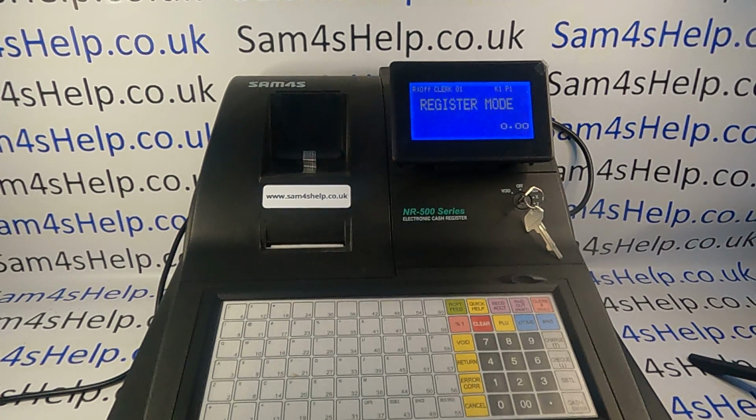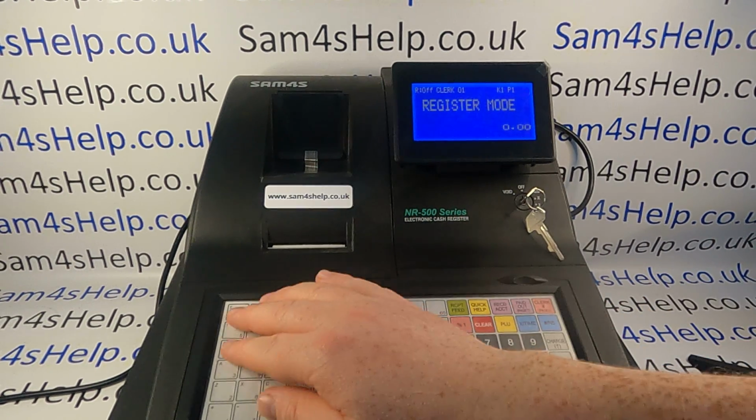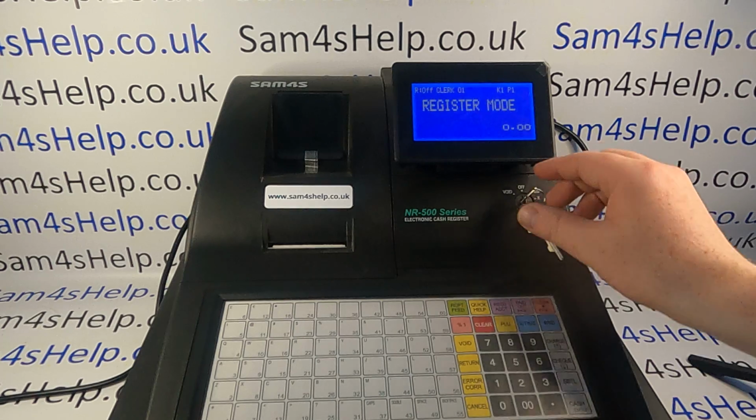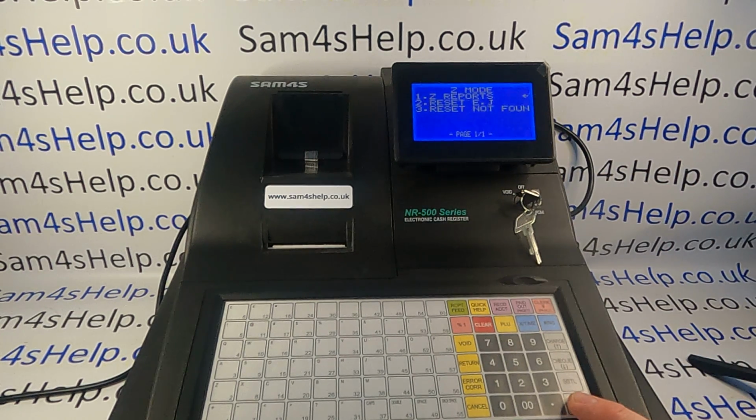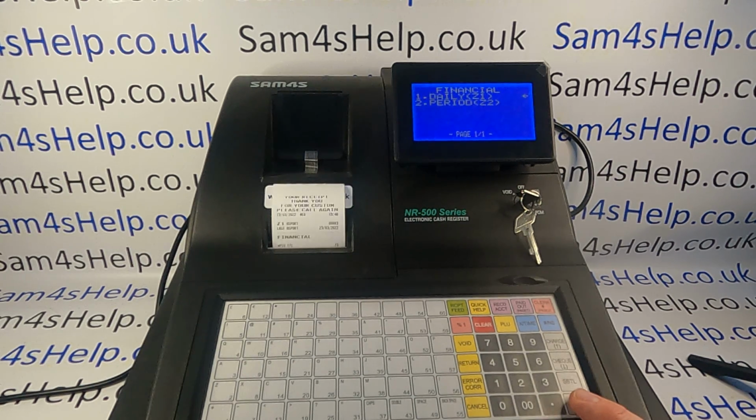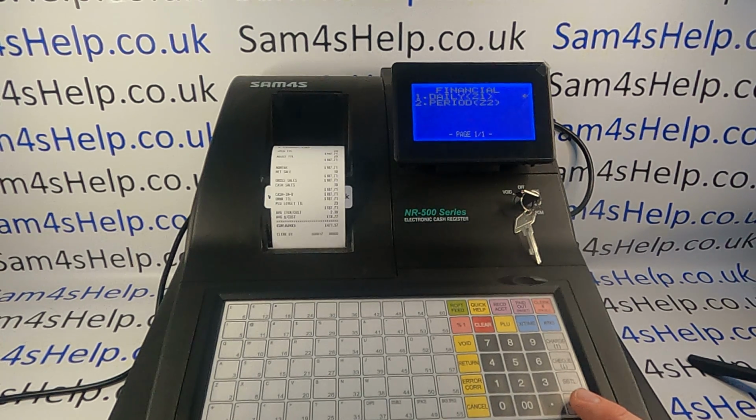These machines are really good machines with 60 PLU buttons here, but when you do your end of day normal financial sales report, so Z mode, Z reports, financial, daily, all it covers is the figures, as it were. So it tells you how much money has been taken, the overall total of PLU sales, and whether people have paid by cash or card. It doesn't break down the individual PLU items.